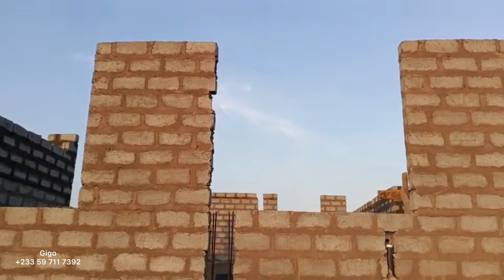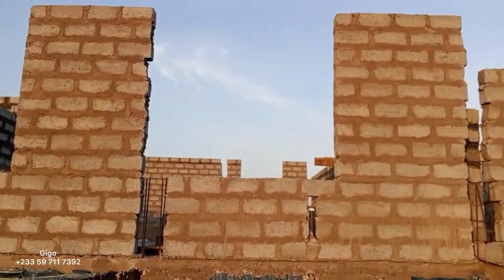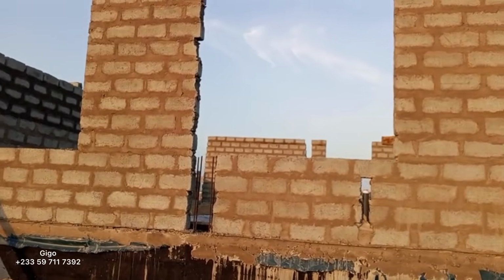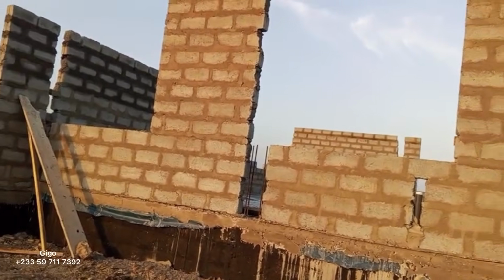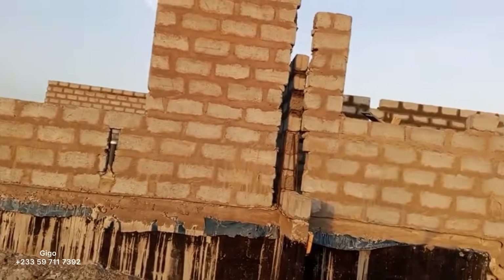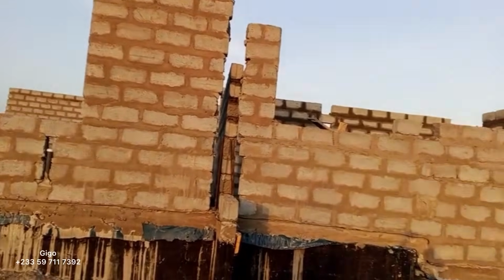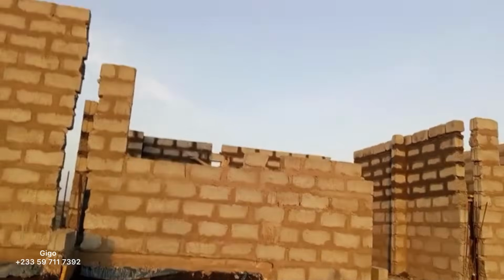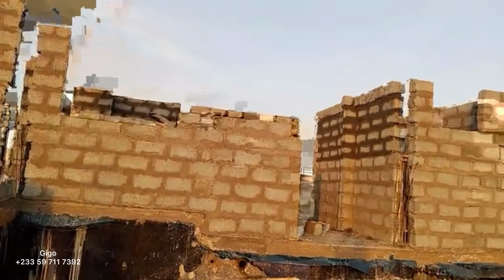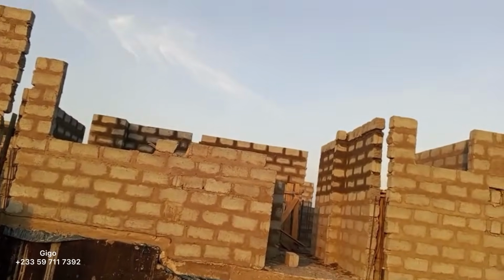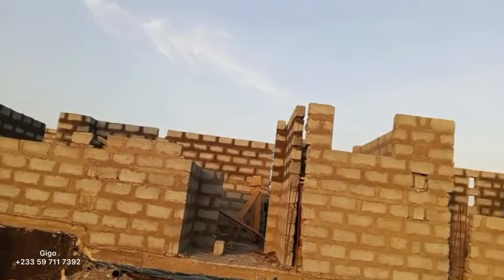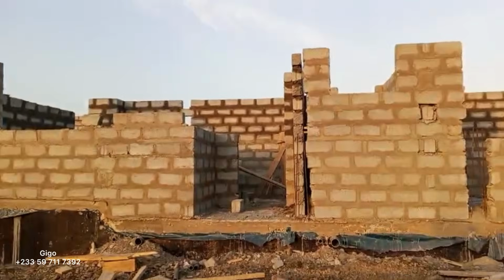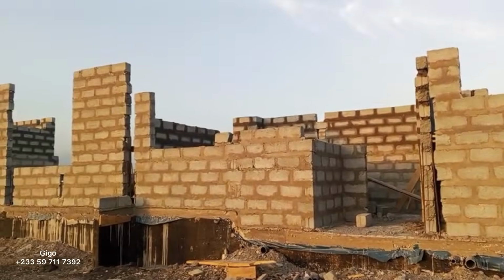Roughly, we used 14 workers: 2 masons, one operator and one operator boy, and other laborers, all adding up to 14. Someone fetching water, those pushing wheelbarrows. So it depends on the number of people you use.